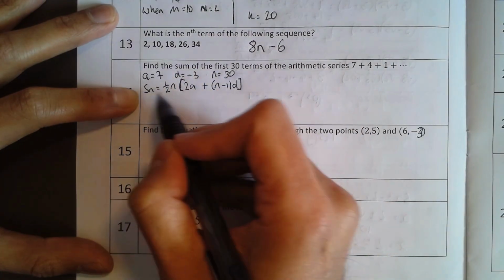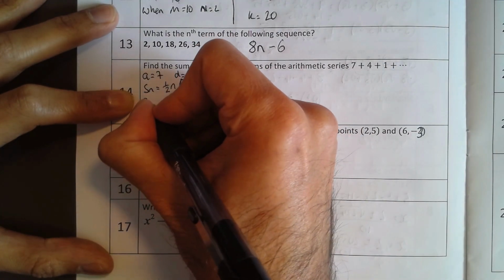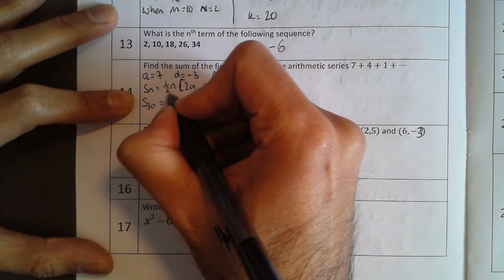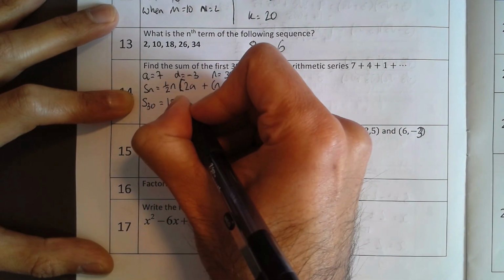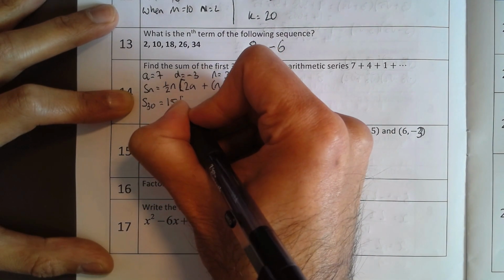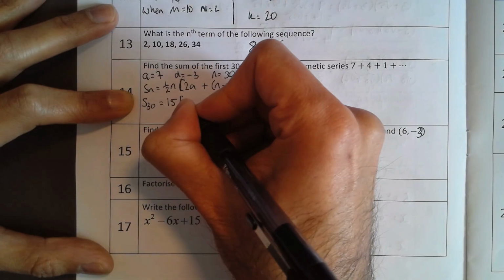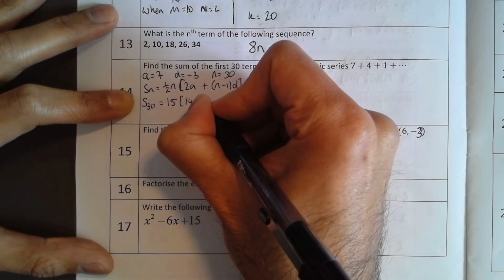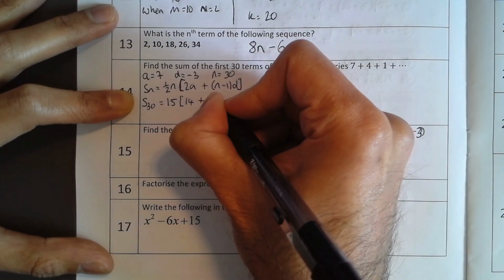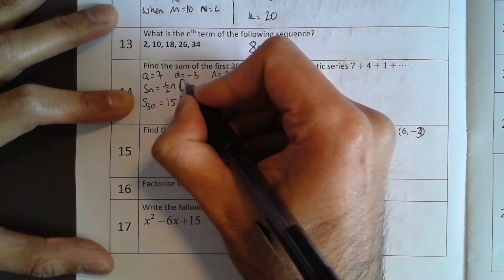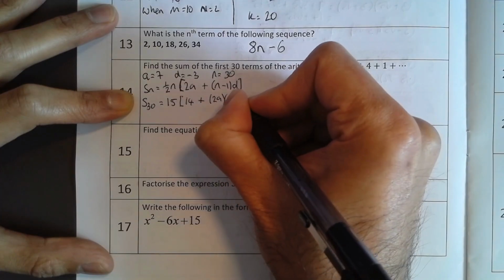So n is 30, so it's going to be the sum of the first 30 terms, and that's going to be equal to a half of 30, which is 15. And then we're going to times that by 2a, which is 14, plus n minus 1, which is 29, times d, which is -3.